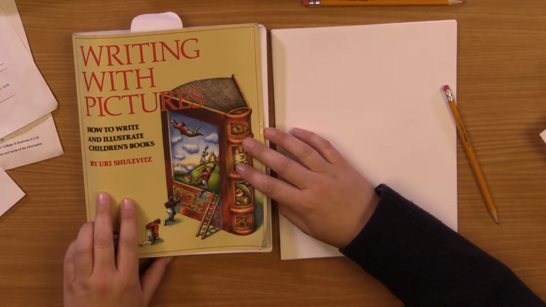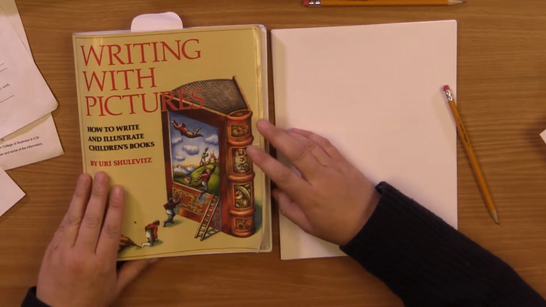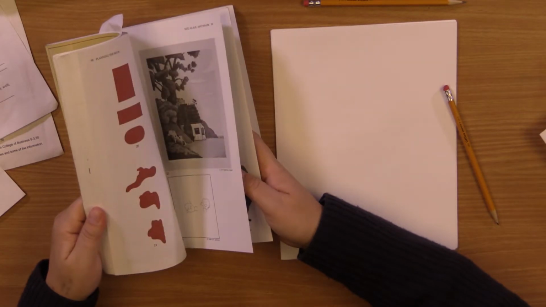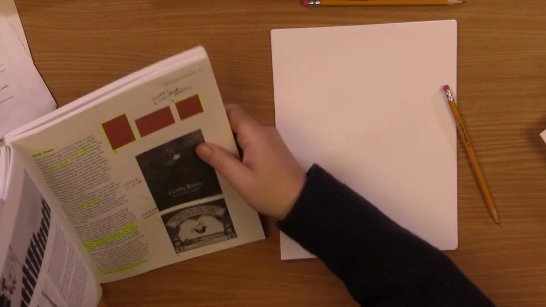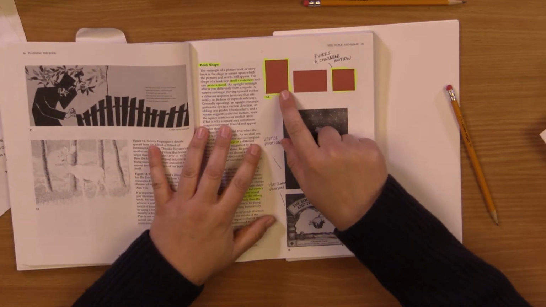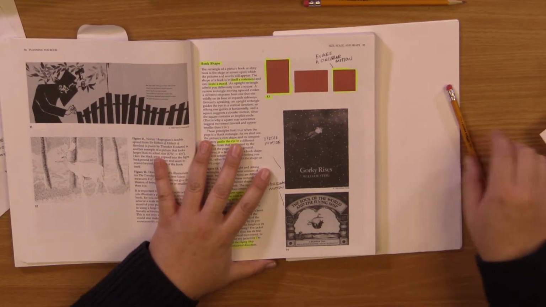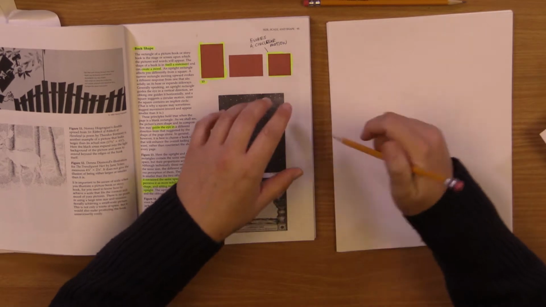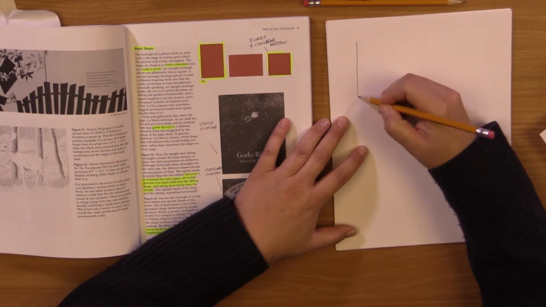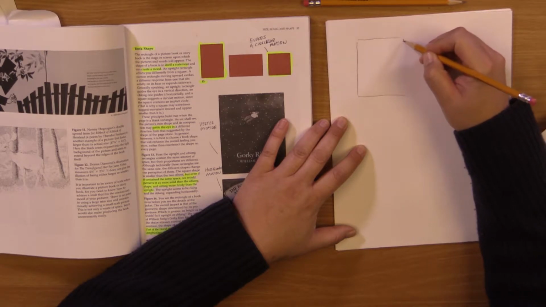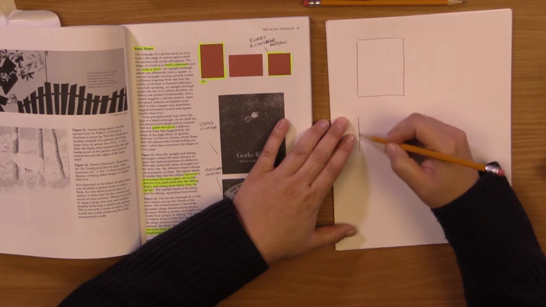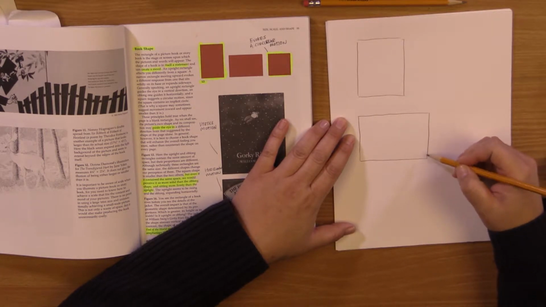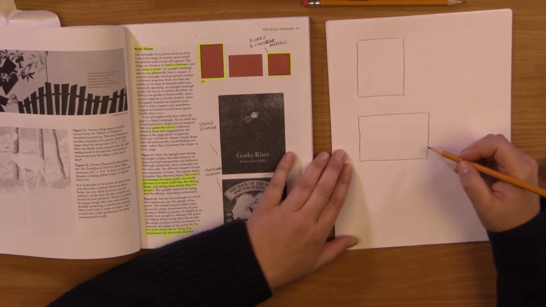So in this book here, written by Uri Shulevitz, Writing with Pictures, he talks a little bit about this, exactly what I'm trying to cover right now. He talks a little bit about how to design your pages. There's things to think about, such as how you are going to orient your book. What I mean by that is your book can be just about any size you want, okay? And what we're going to do, every student that participates will have a bound copy of their book, okay? What I mean by bound, I'm not talking about with staples or spirals. I'm talking about a professionally bound book with the glue binding, a perfect bind as we call it in the industry.